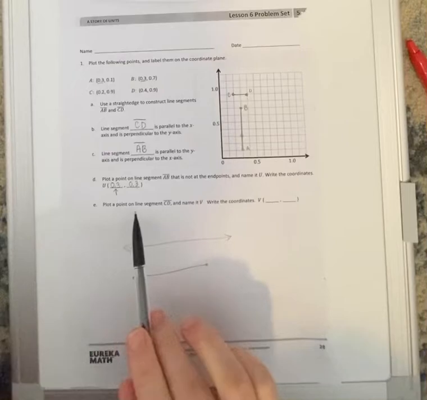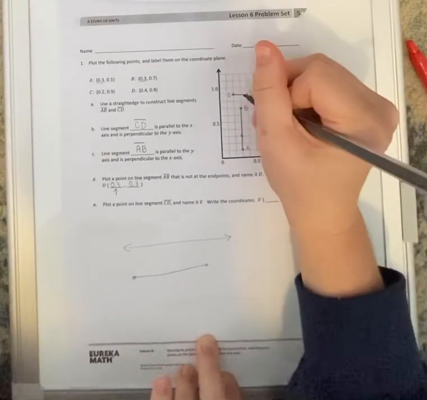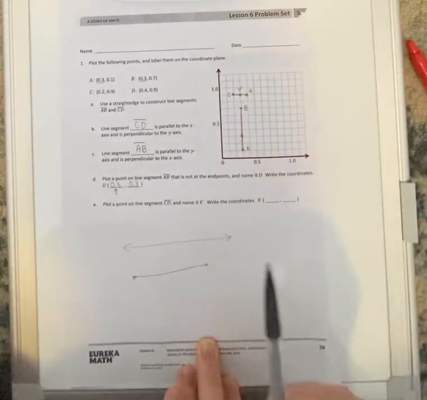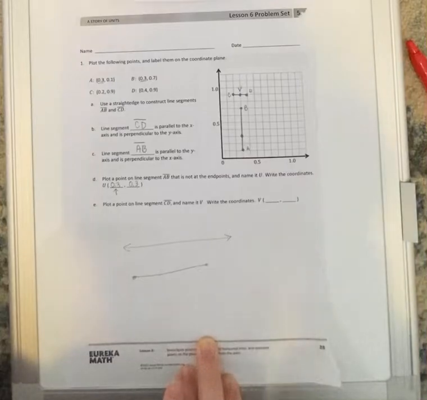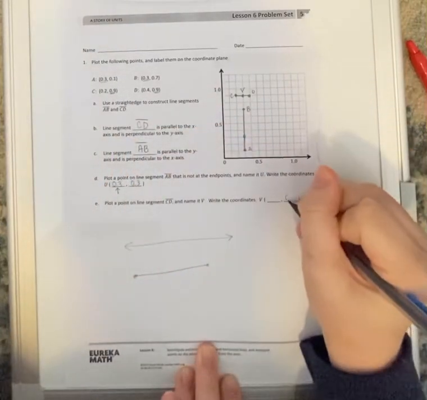All right, now plot a point on line segment CD and name it V, write the coordinates. So there's only one place for me to do V. And for this one, I know that the Y coordinate is going to be 0.9.